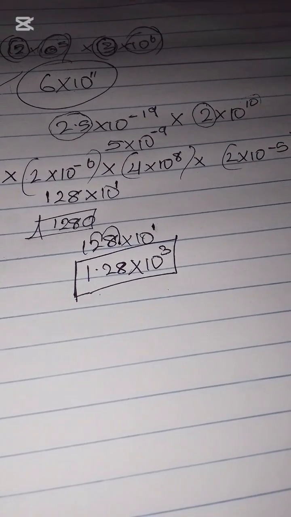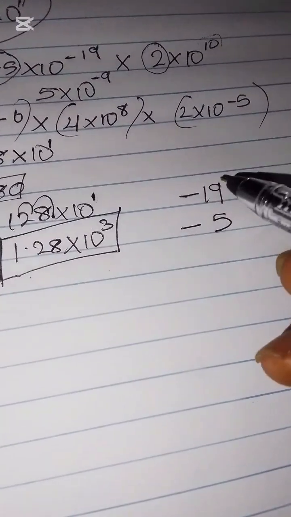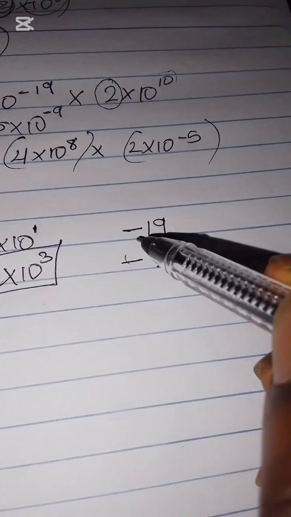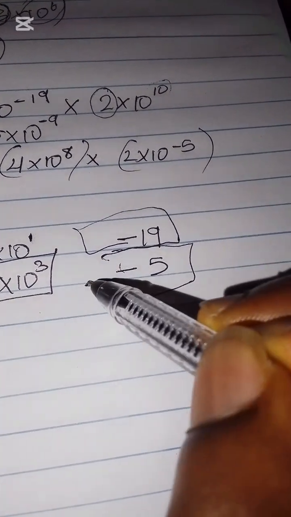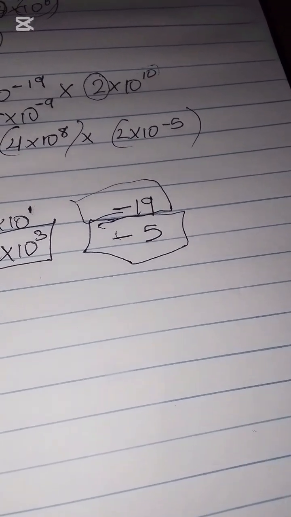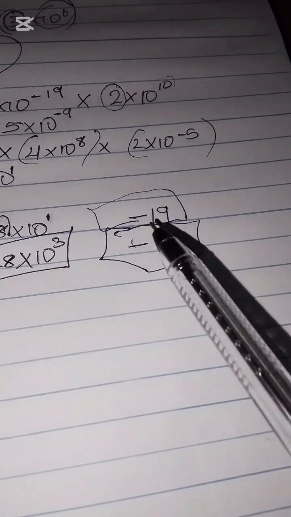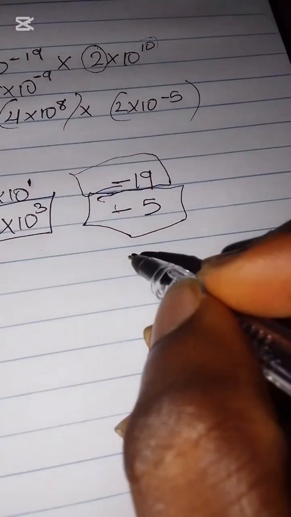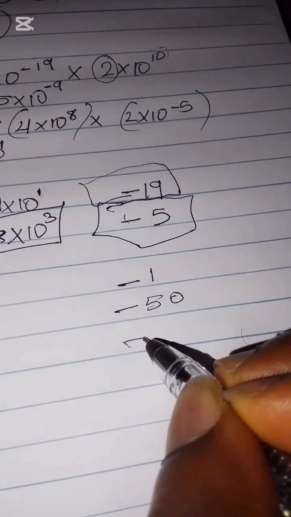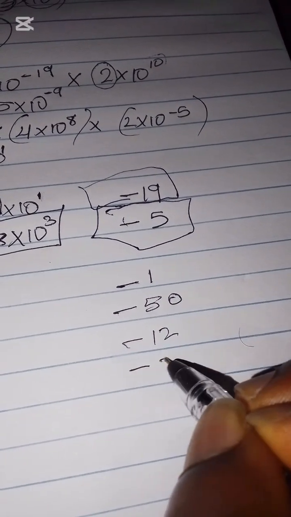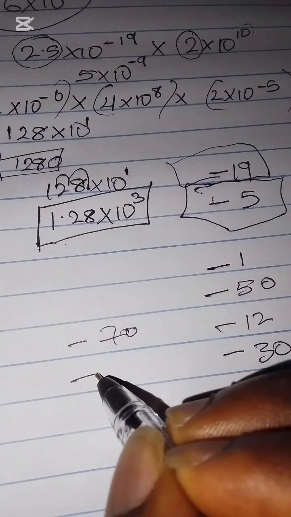Just that, you know, if we are working with a negative value, let's say we have minus 19 and let's say we have minus 5. If you ask someone who is not informed, they will tell you that minus 19 is bigger than minus 5. But meanwhile, minus 5 is bigger than minus 19. All right, so whenever you're working with a negative number, that's a number that has a minus sign, the smaller the value, the bigger the number. Okay, so minus 1 is bigger than minus 50. All right, so minus 12 is bigger than minus 30, and minus 70 is smaller than minus 20.